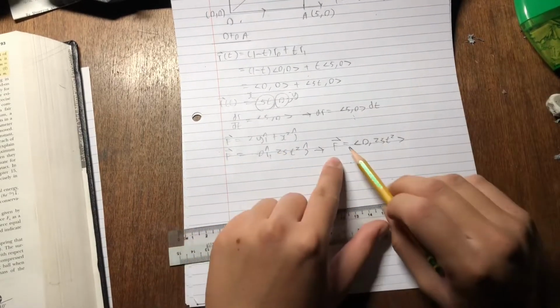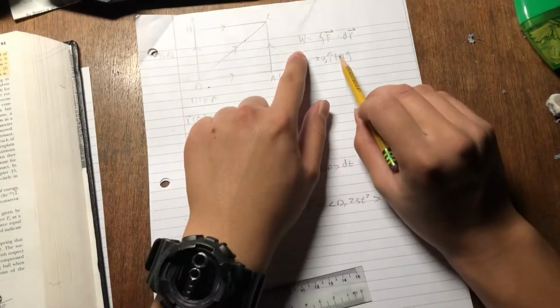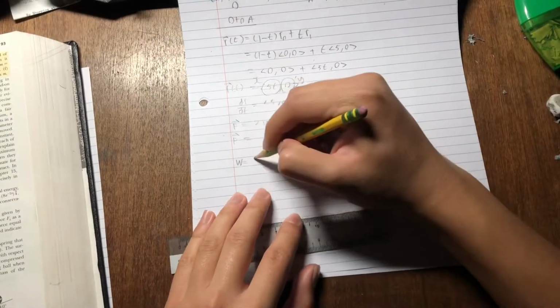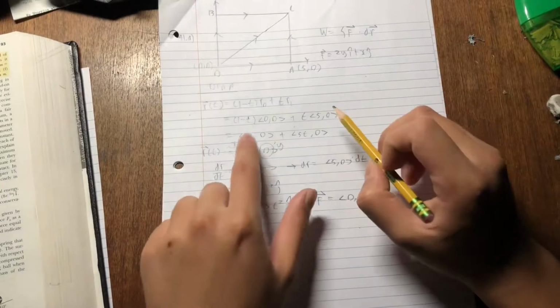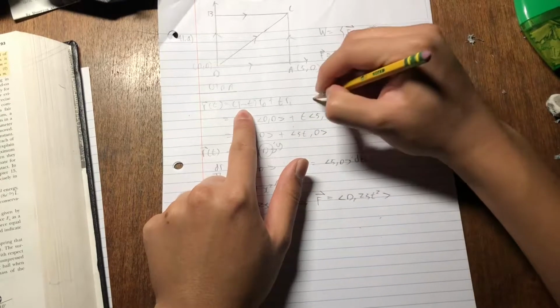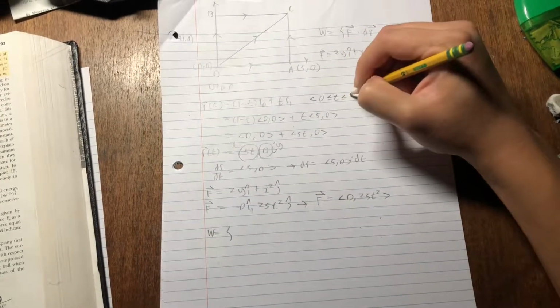So now you have F and you have dr. With these two, you can plug into that equation and solve this. So work equals integral. Every time you use this equation to find your r of t, it's always going to be restricted between 0 and 1. I forgot to mention that earlier.